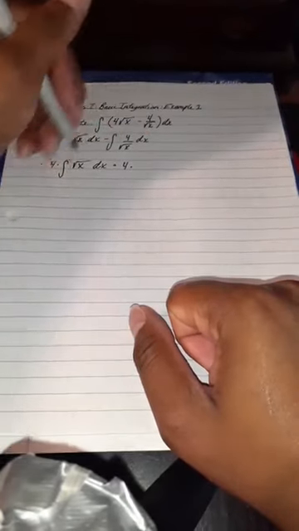Now we do have a constant 4 on the outside, so we're just going to multiply that by the antiderivative of the square root of x, which is 2 over 3 x raised to the 3 over 2. And so if we simplify, we'll get 8 over 3 x raised to the 3 over 2. So that's the antiderivative for the first part. Now we move to the second one.